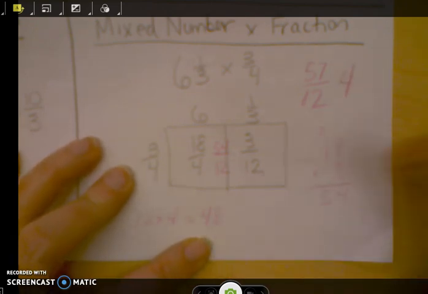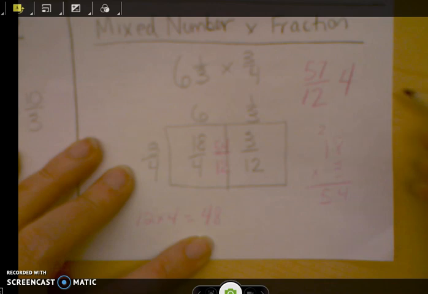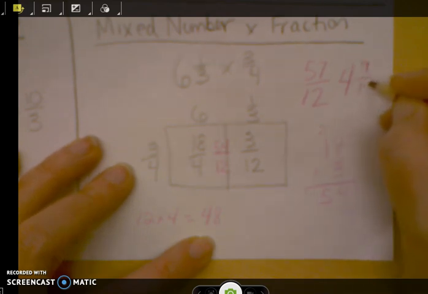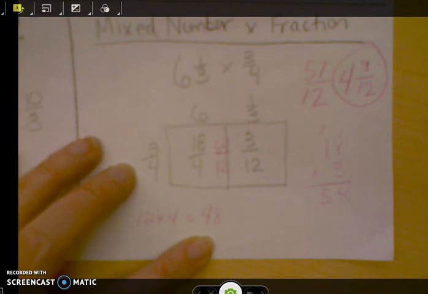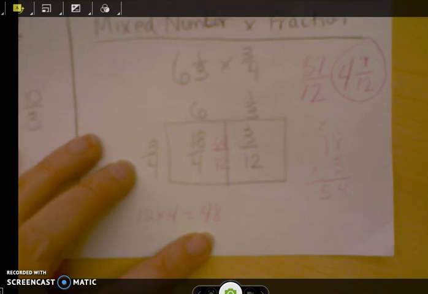So then 49, 50, 51, 52, 53, 54, 55, 56, 57. That leaves me with a remainder of 9 twelfths. So 4 and 9 twelfths would be my mixed number. Hopefully this helps you with your multiplication strategies.